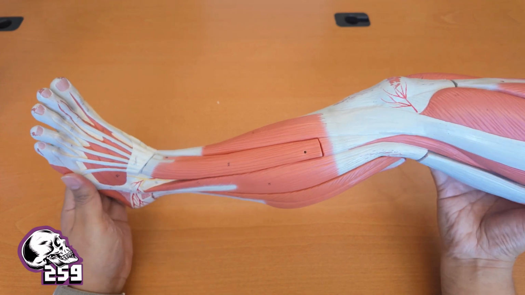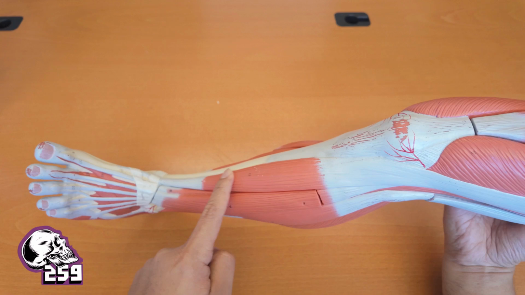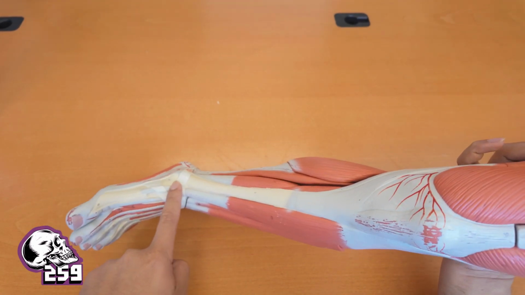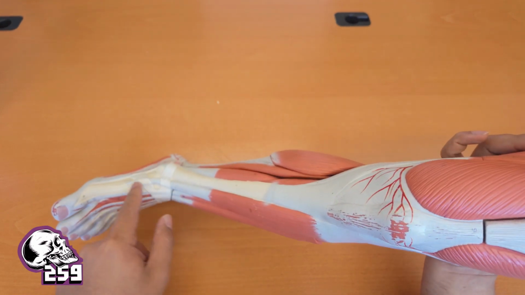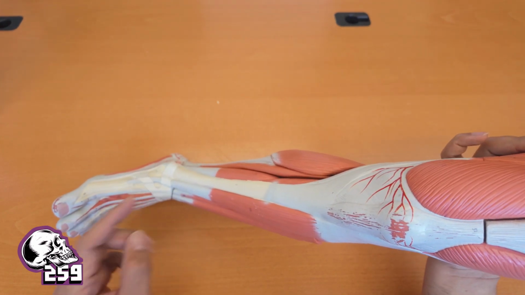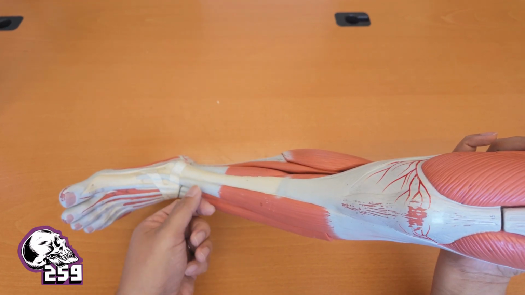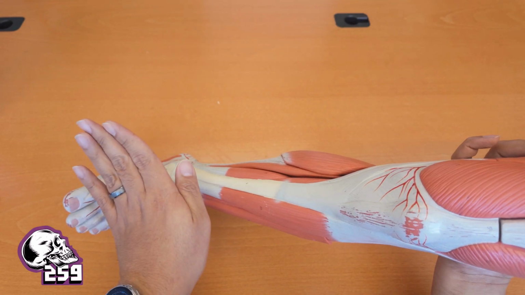Let's quickly talk about their actions before we move on. So tibialis anterior, if you look to see where this tendon is actually going, it goes here to the side of the foot. And when this muscle shortens, it's gonna pull on this tendon, and that is basically gonna cause dorsiflexion of the foot. Right, so if you can imagine, there's a joint right there, it's gonna cause the foot to go like that.